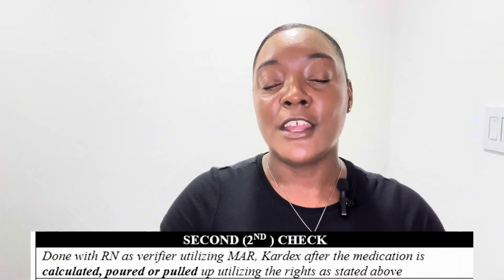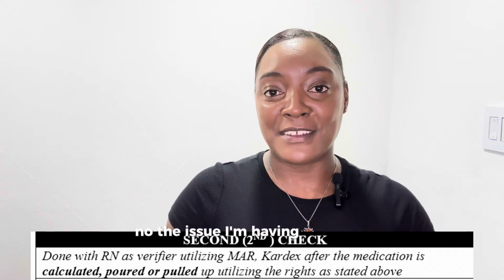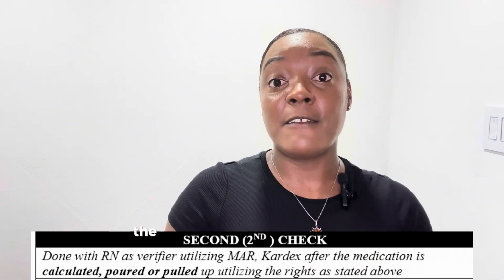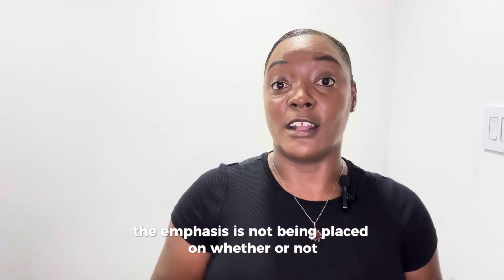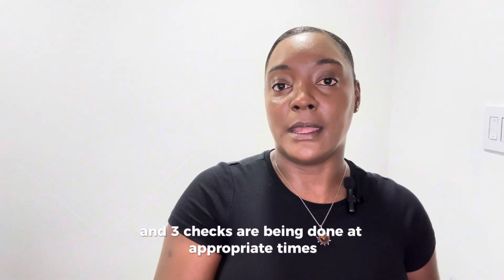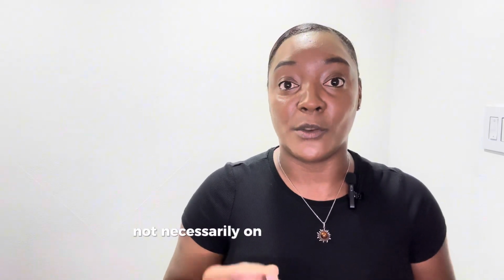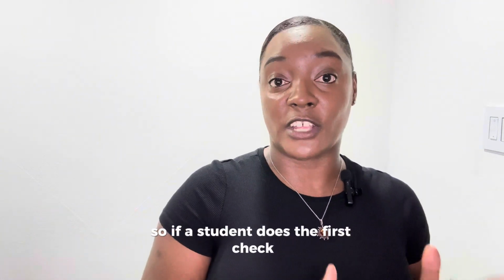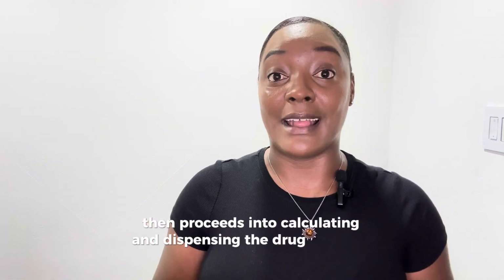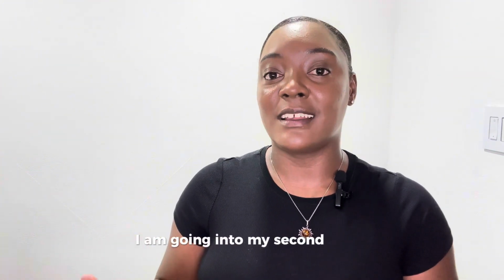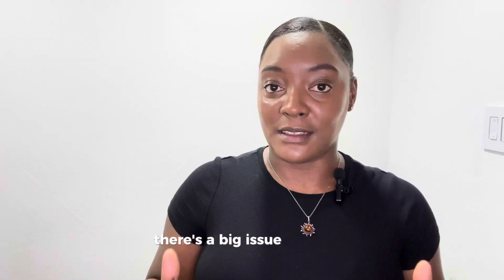Fine. Now, the issue I'm having with this is that the emphasis is not being placed on whether or not 3 checks are being done and 3 checks are being done at appropriate times. The emphasis is being placed on when the students say they're doing the second check, not necessarily on what the students are doing. So if a student does the first check, then proceeds into calculating and dispensing the drug, and then says, I am going into my second check, there's a big issue with that.